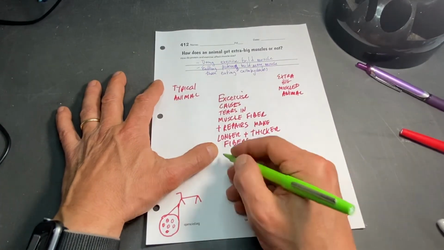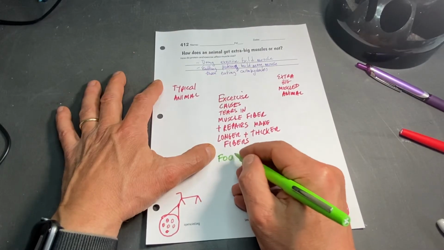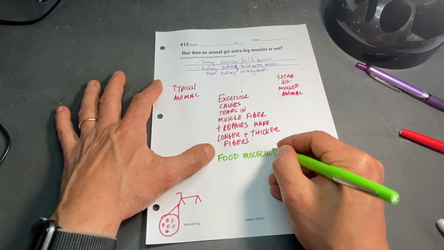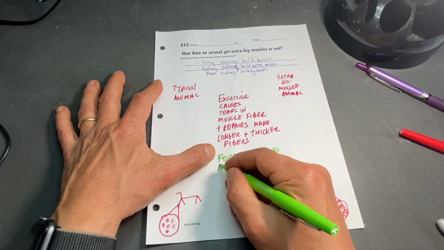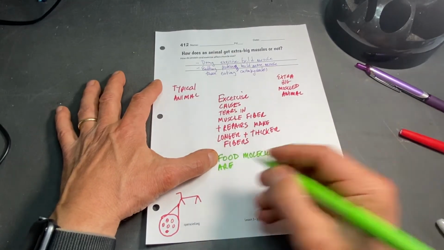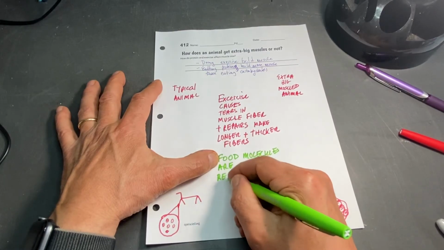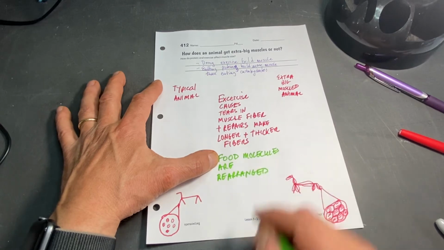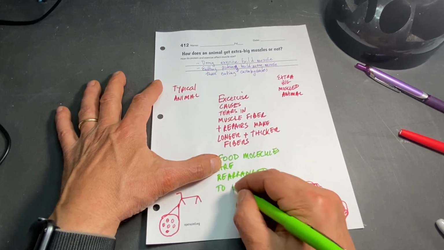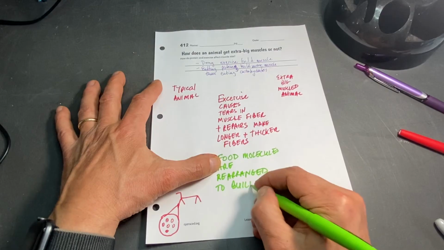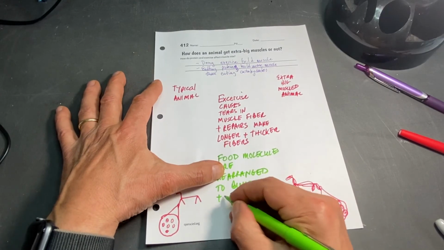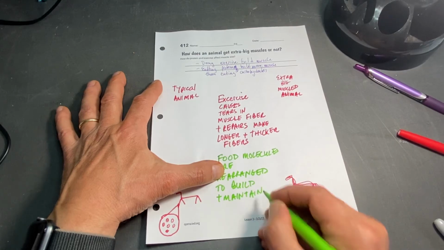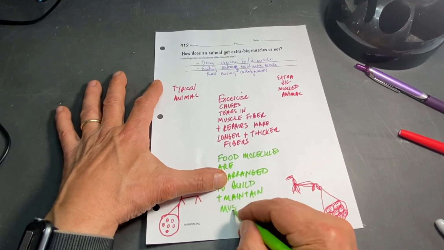And then we have the diet piece. So we have this idea that the food molecules we eat get broken down and rearranged to build and maintain or repair muscle cells.